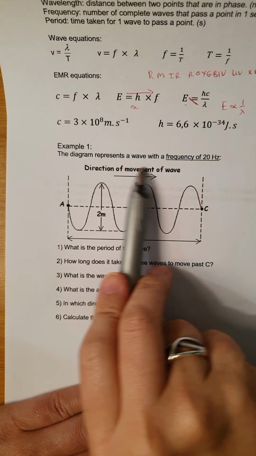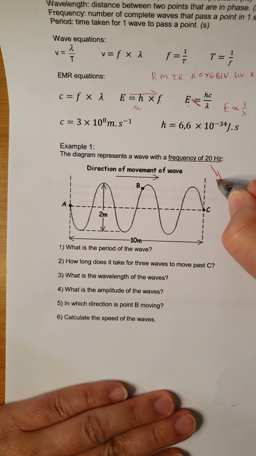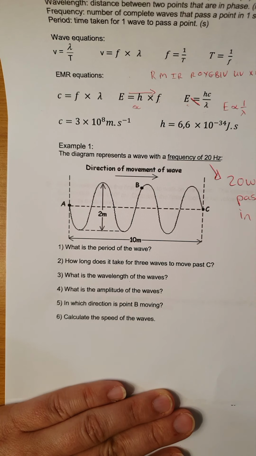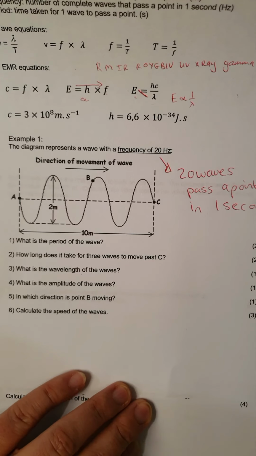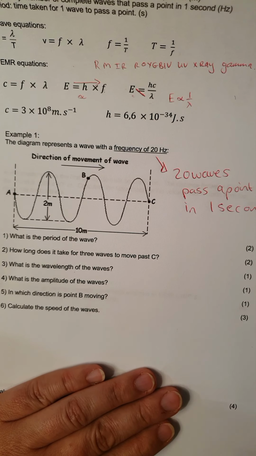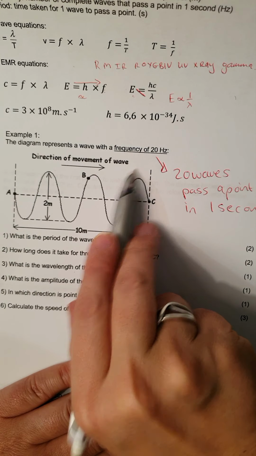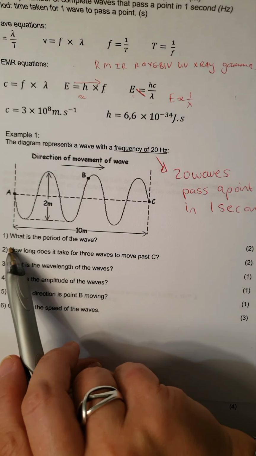So the diagram represents a wave with a frequency of 20 hertz. What does that mean? It means that 20 waves pass a point in 1 second. That's what it means. We're looking at this and we see the motion is going over there, and we are basically tracking what the particles are doing.